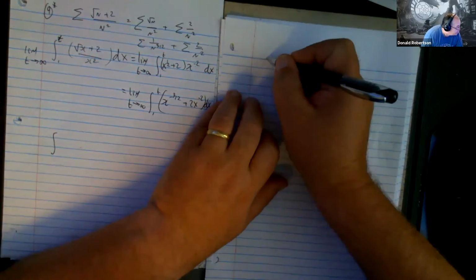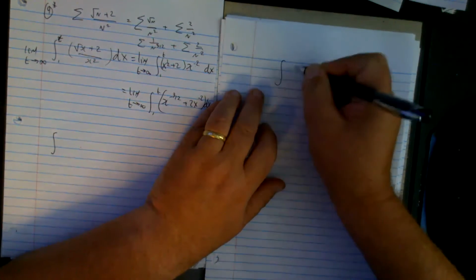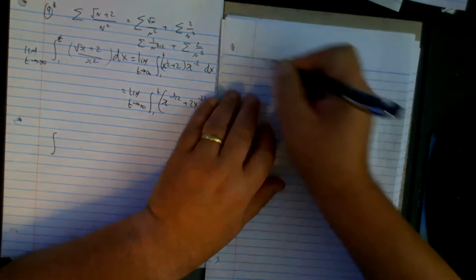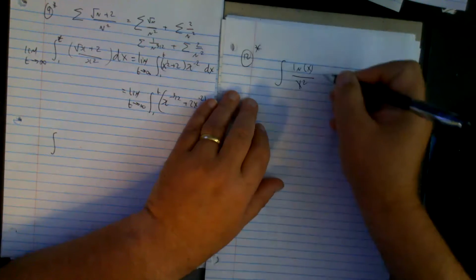If you were doing question 12, you would eventually have to integrate this guy. What technique would you use to integrate this guy?